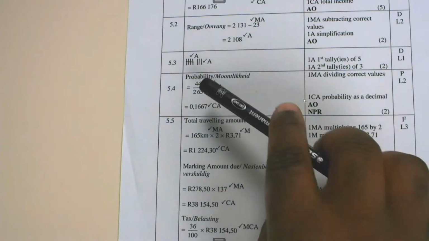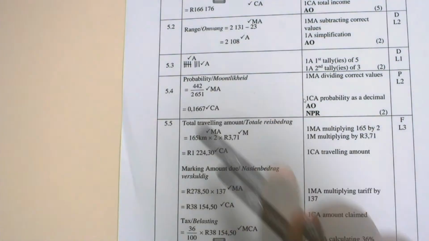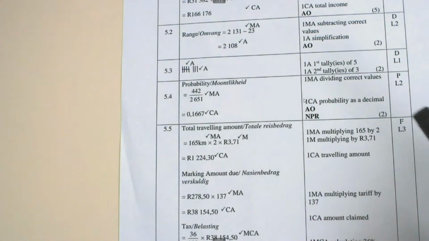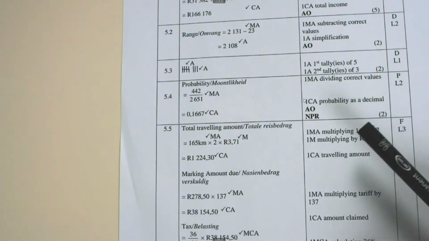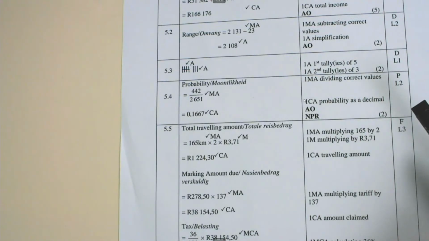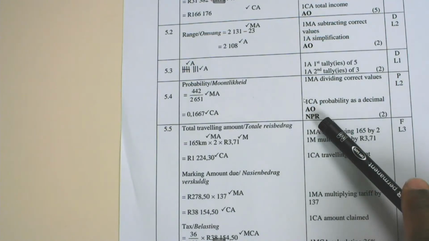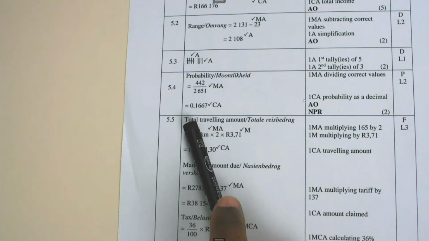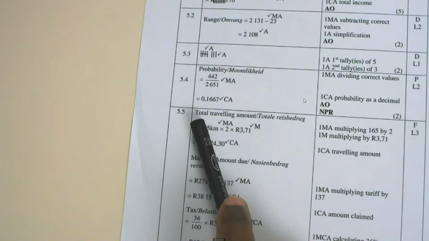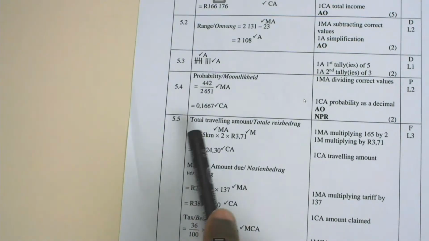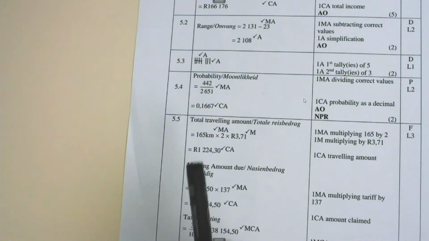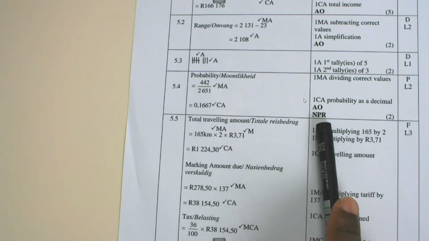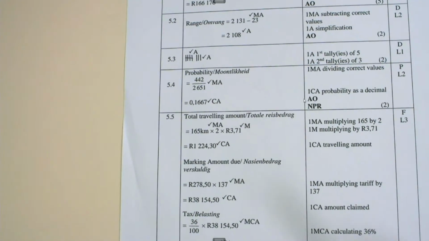Answer only, full marks. No penalty for rounding. So some learners will write 0,2. Some learners will write 0,17. So no penalty for rounding.